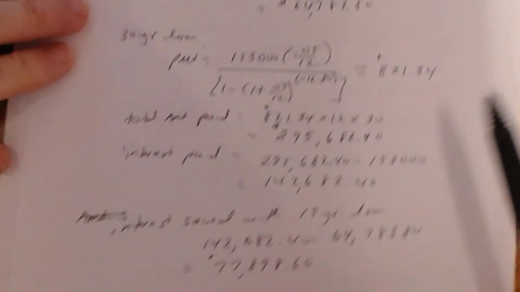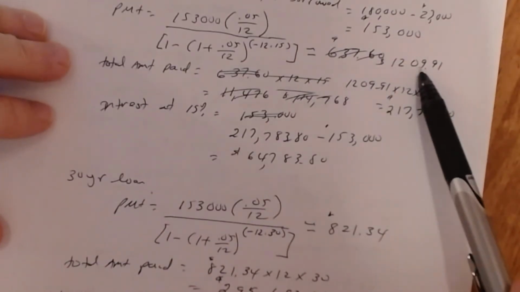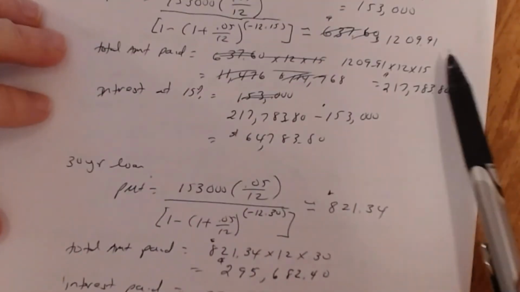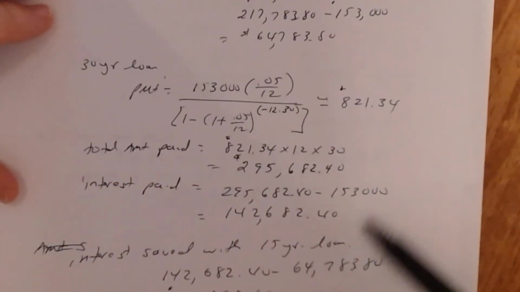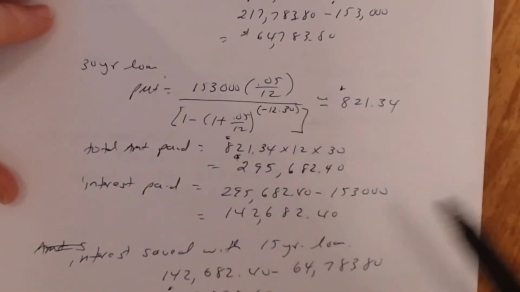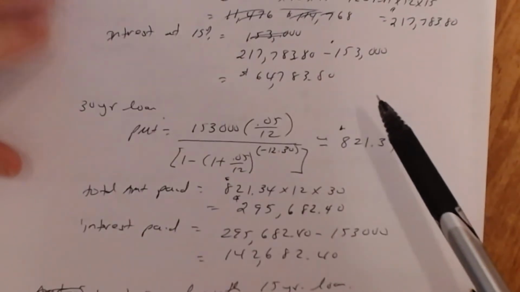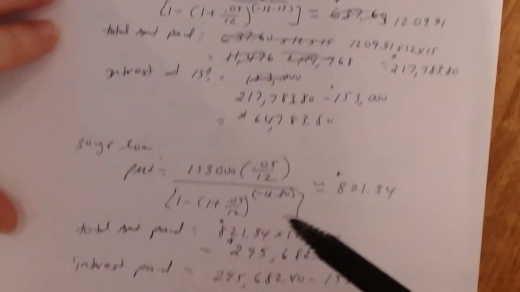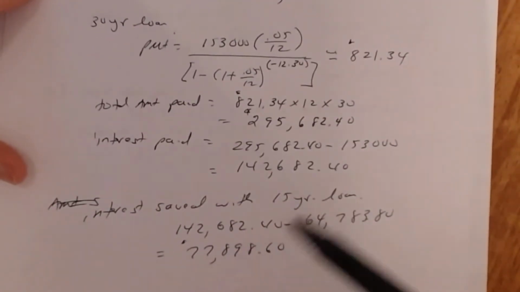But keep in mind, though, that you do have a lot more to pay per month. So notice this was almost $1,200, and this was just almost $800. All right, so it's a few $100s more per month if you do the 15 rather than the 30, but you do save yourself a lot of interest. All right, so that was number 2.